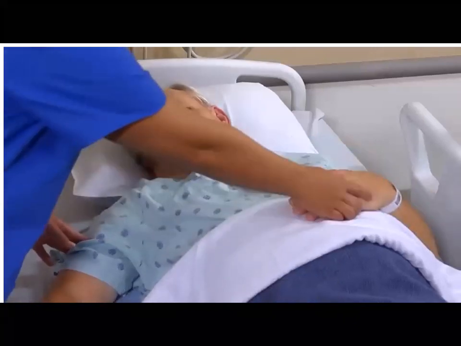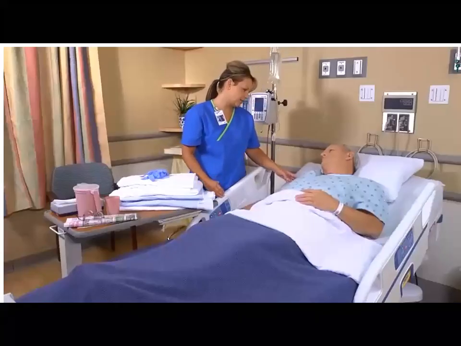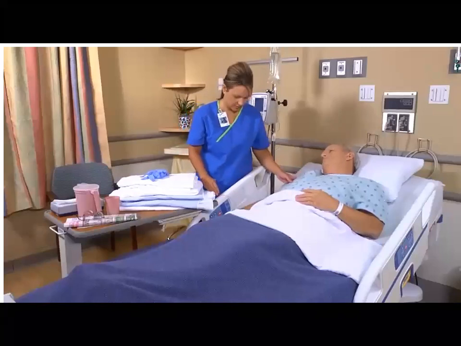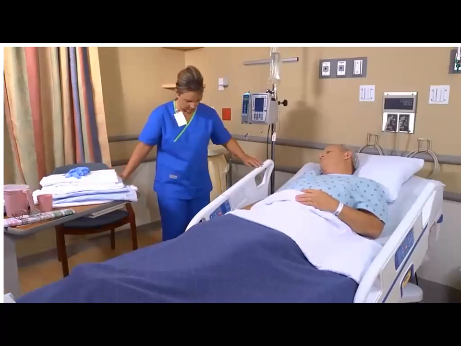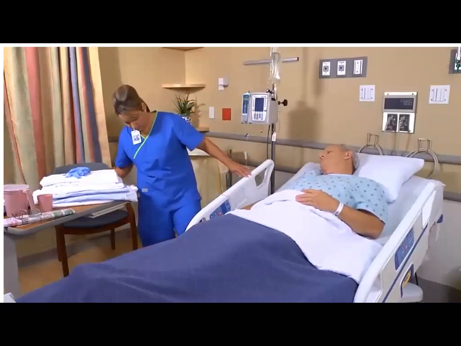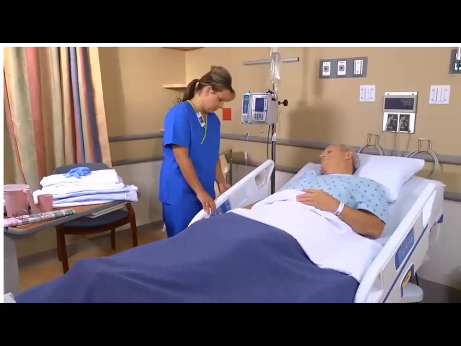Explain to the patient what you'd like to do. We're going to be changing your bed linens today since you're not able to get out of bed yet. Okay. And I'm going to change the linens with you still in the bed. Then check the floor for spills and make sure the wheels are in locked position. Assemble the linen on a clean, dry bedside table. The linen should be stacked in order of use.